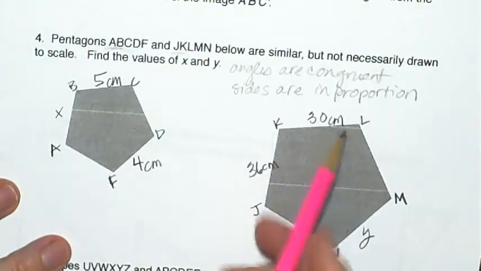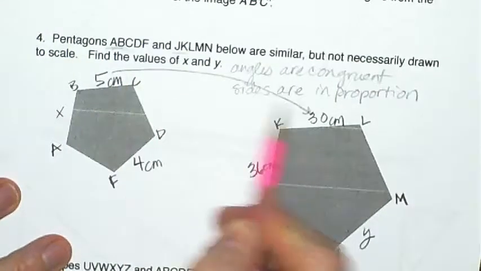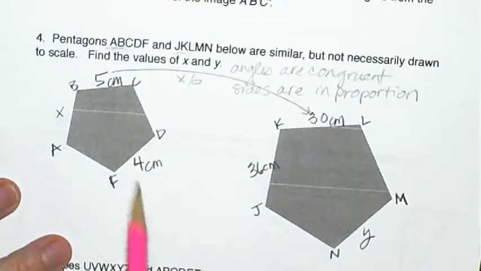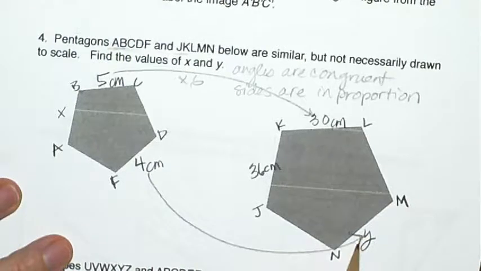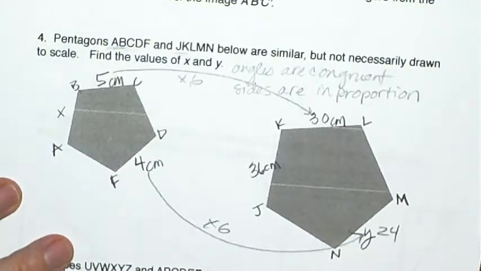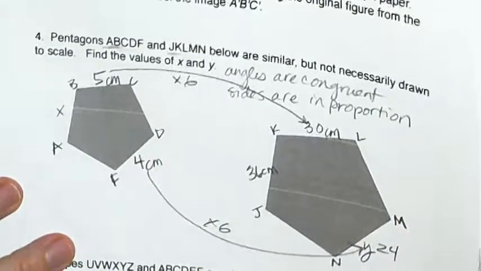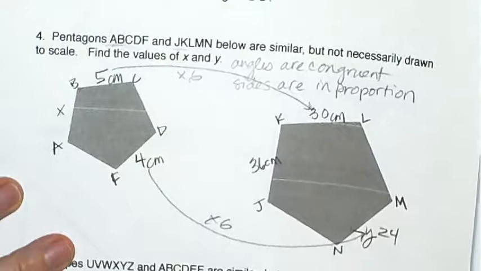5 corresponds to 30, I'm just going to say, I know 5 times 6 is 30. So I know that 4 times 6 is going to give me this answer. That's fine. 4 times 6 is 24. That's perfectly fine. Show me the arrows. Show me that you knew it was times 6, and you're good.